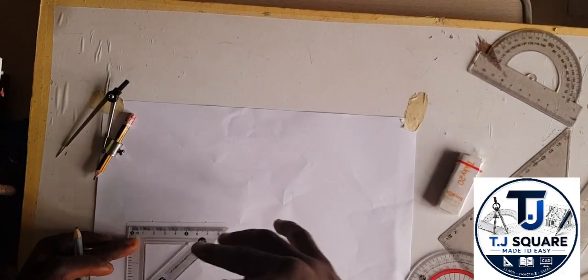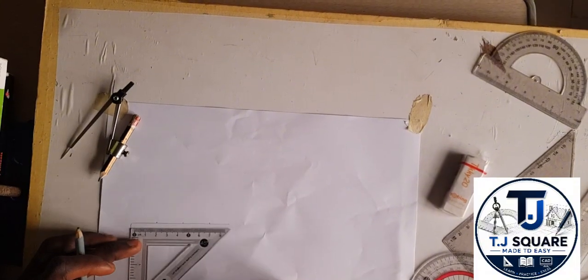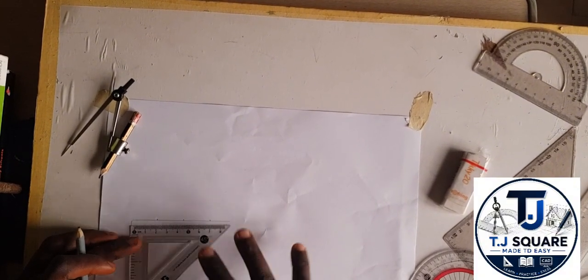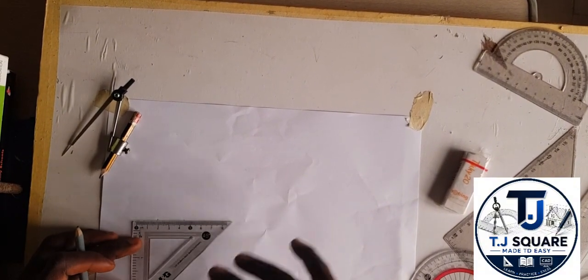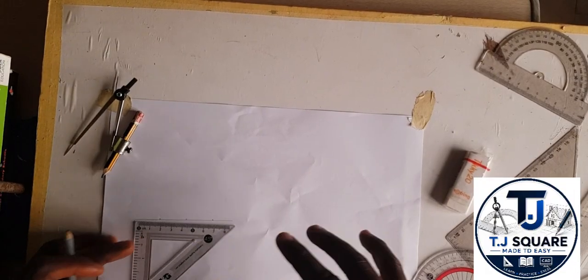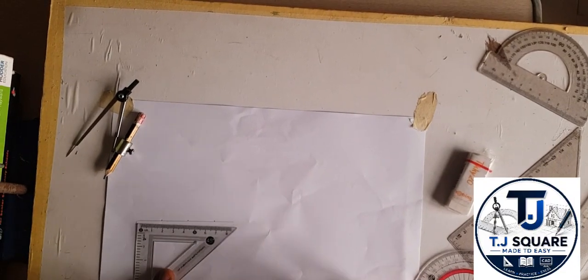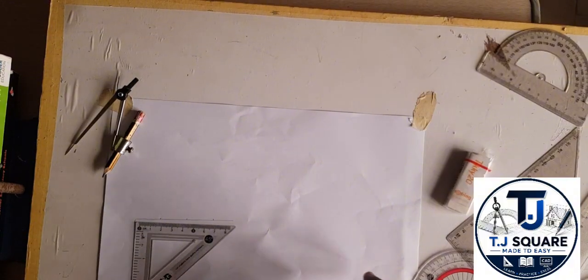After this, the first thing you do is from the midpoint, draw a straight line going up.